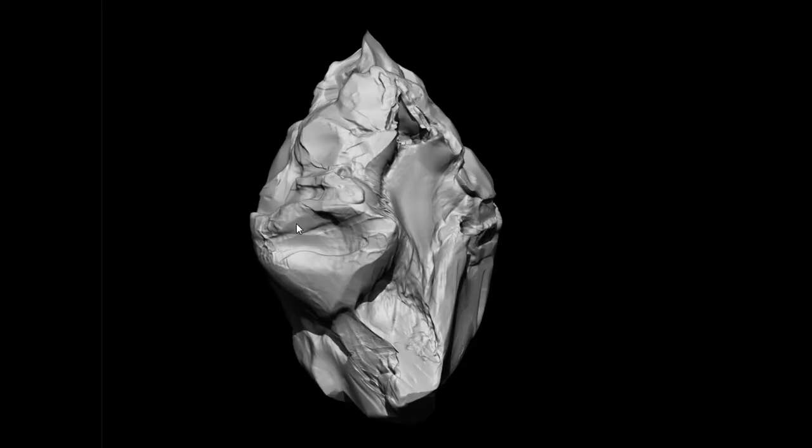This mountain is the high poly mountain. This is the model in ZBrush. I obtained it with Dynamesh, and I chose to create my low poly model directly from this mesh, using Dynamesh as well.